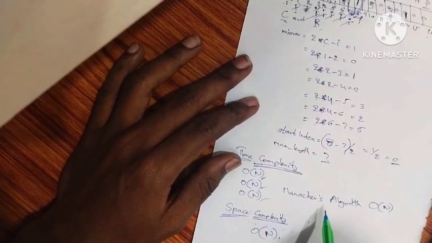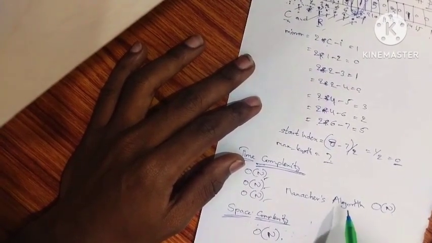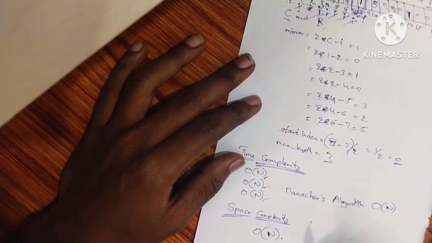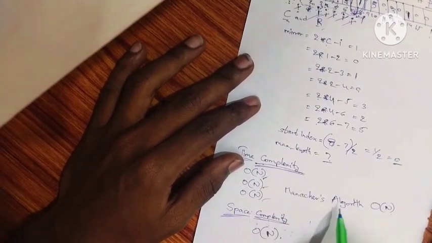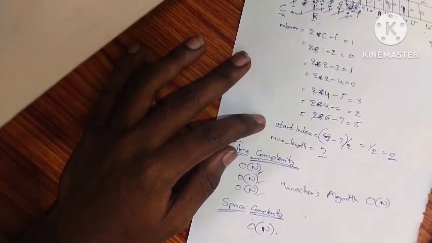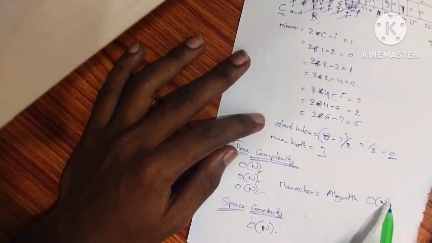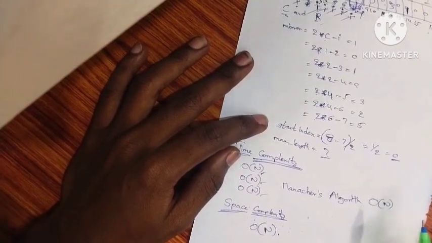The major applications of Manacher's algorithm are DNA sequence analysis, text processing and pattern recognition and many others like this. The conclusion of this Manacher's algorithm is that its linear time complexity and practical applications underscore its significance as a foundational tool in computer science.